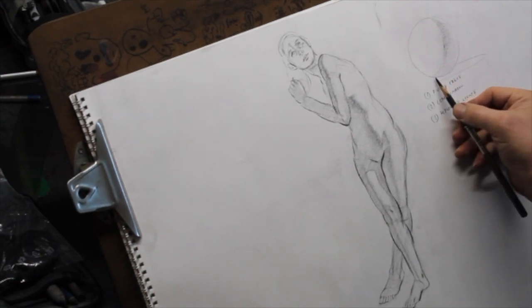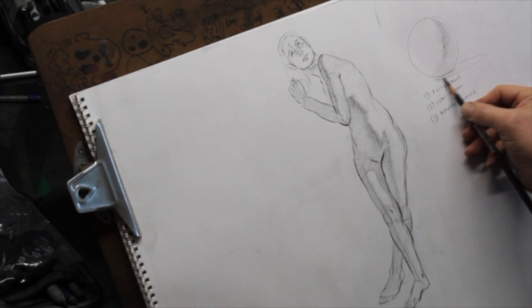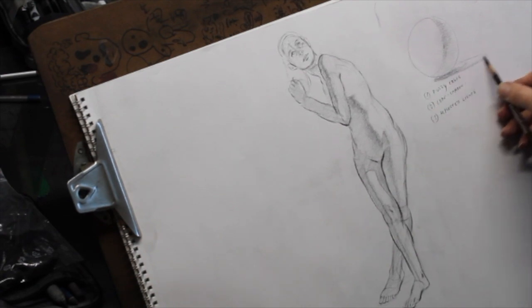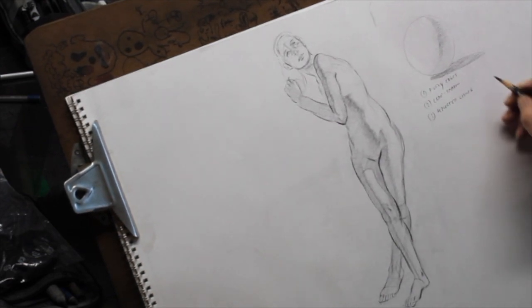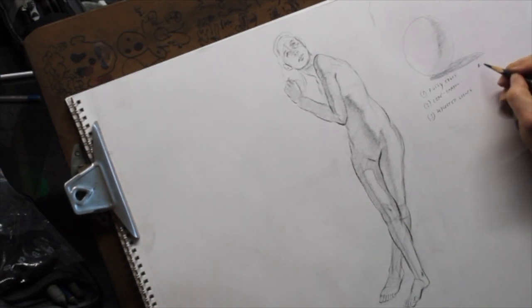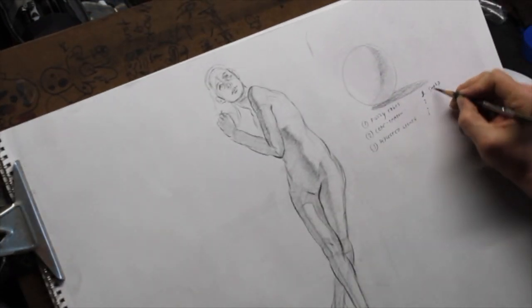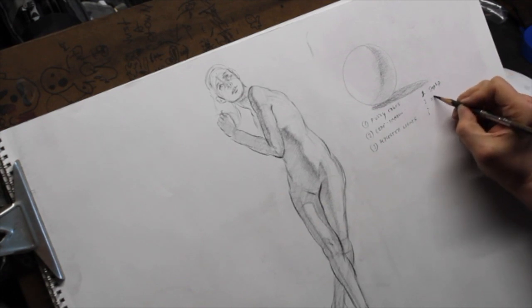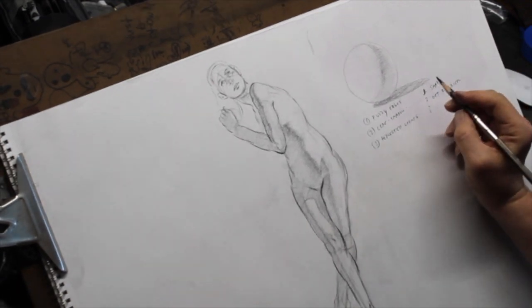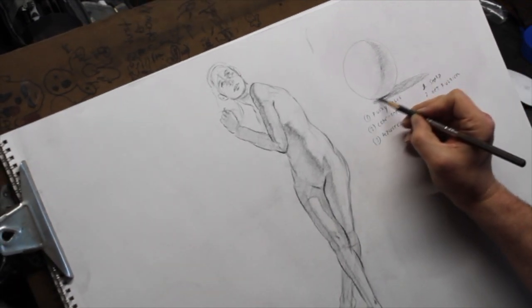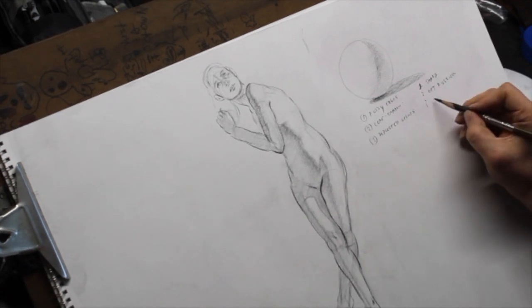So cast shadows have sharp edges. This is true. They fuzz out. They get a little bit fuzzier, a little bit softer as they move from the casting object. So if you remember, that should be a 1, 2, 3. Cast shadows are sharp. Cast shadows get fuzzier. And the cast shadows are darker at the point of origin, and they tend to get a little bit lighter as they move away.